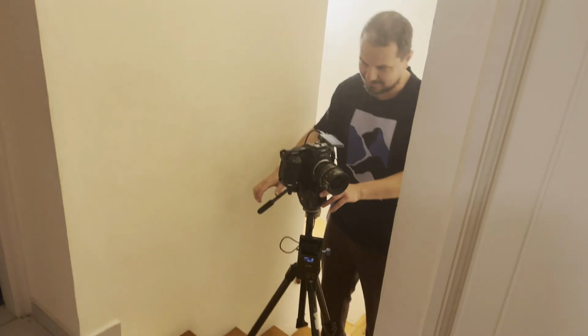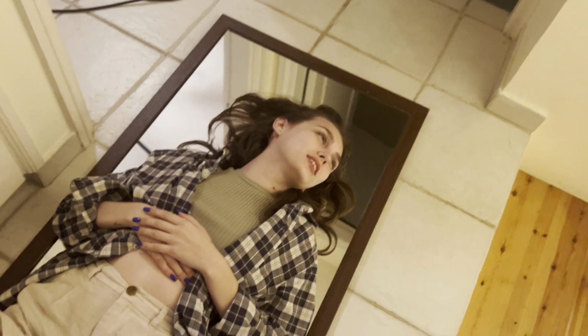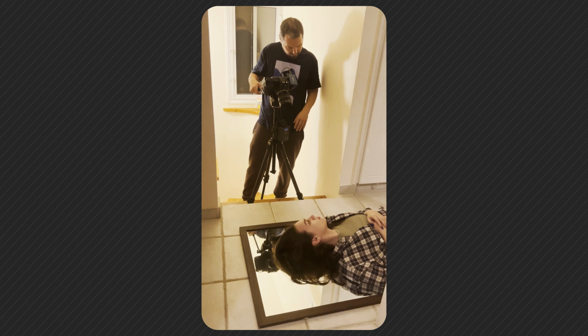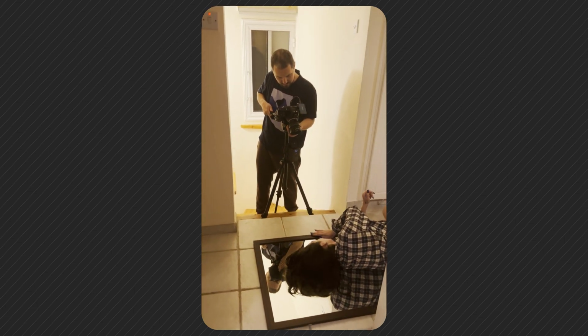I've always liked shots with mirrors because they create a unique perspective and interesting reflections. When I was working on this project, I thought it would be a great way to transition between the different emotional states of the girl. So I asked the actress to lie down on a mirror, which I placed in a small hallway with completely white walls. With the overhead light on, the shot looked flat and not cinematic at all, so I turned off all the overhead lights.